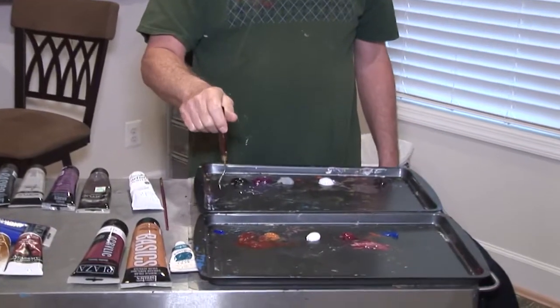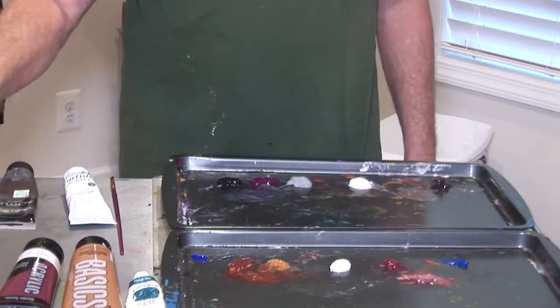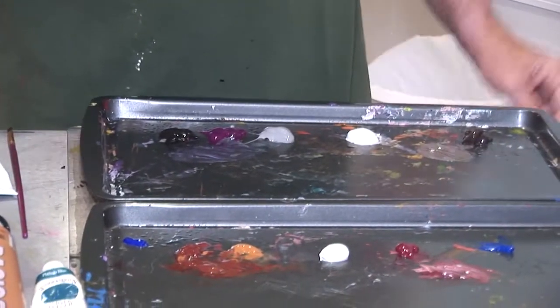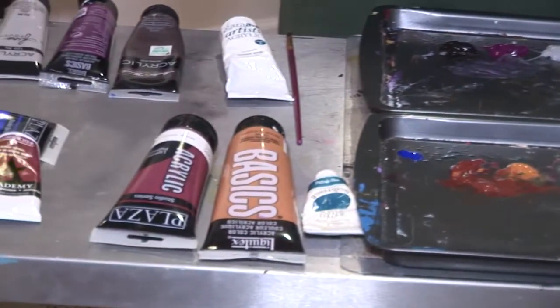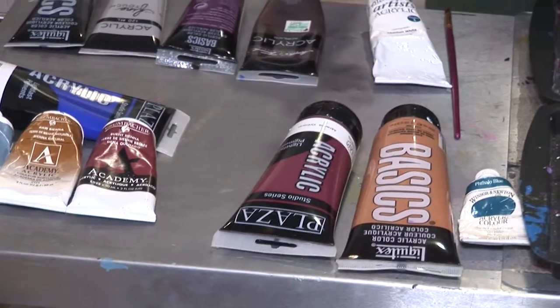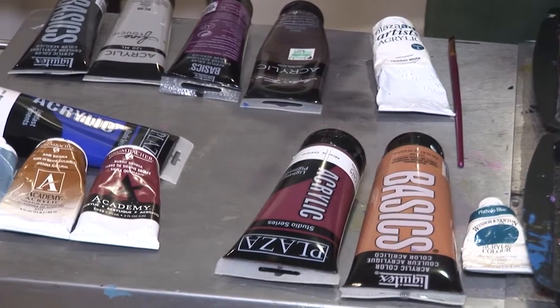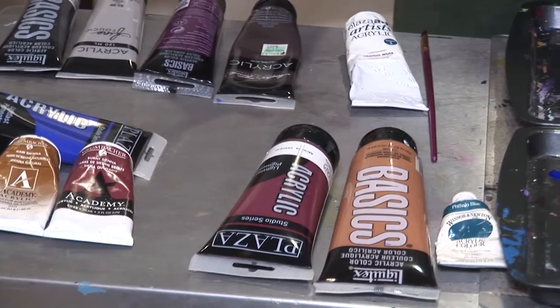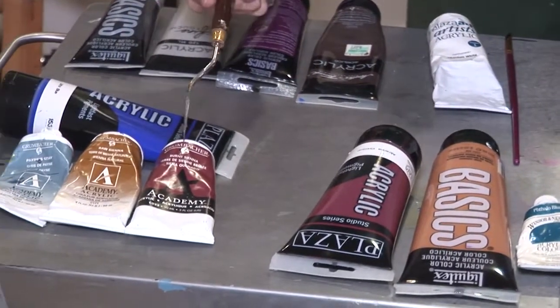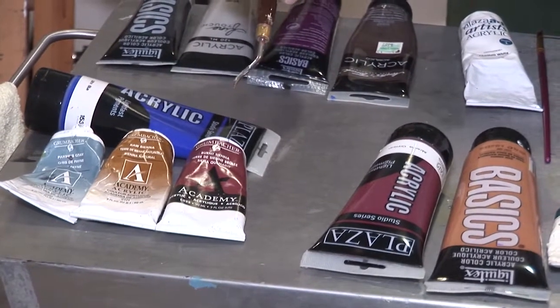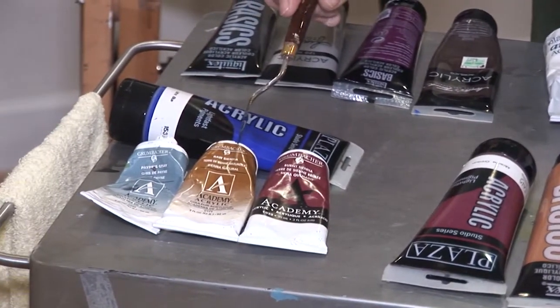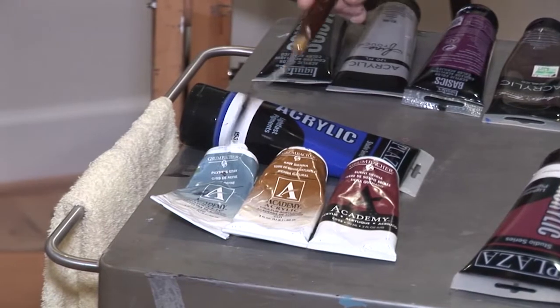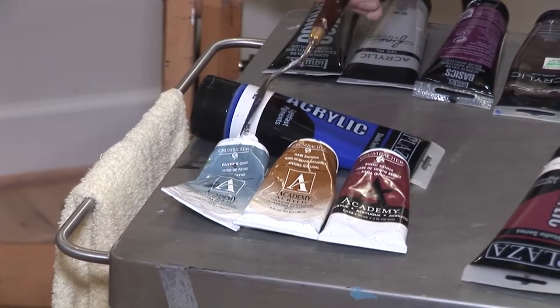Now let's talk about the colors we're going to use to try to match skin tones. First, we'll start with the Old Masters palette. Any flesh tones we want to derive from 3 basic colors: a red, a yellow, and a touch of blue to cool it down. In the Old Masters palette, it was burnt sienna, our red, raw sienna was a yellow, and Payne's gray was the blue they used, a touch of that.